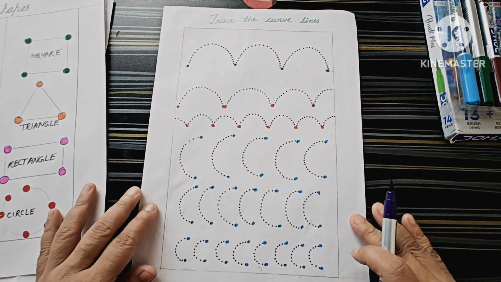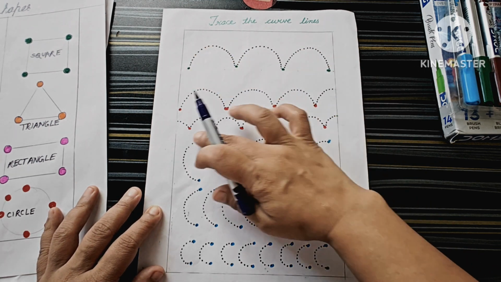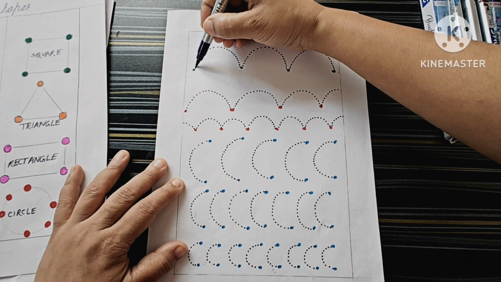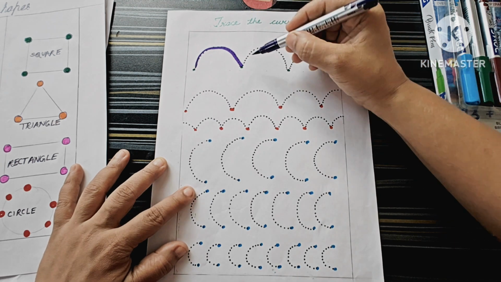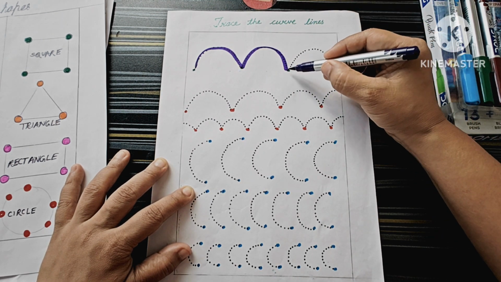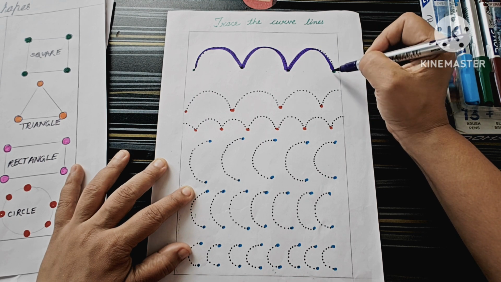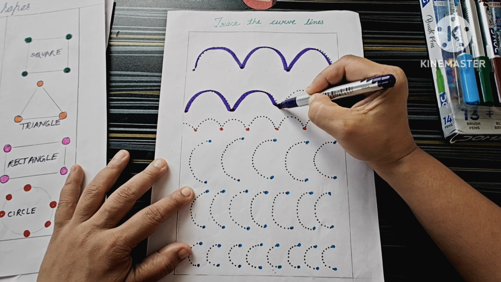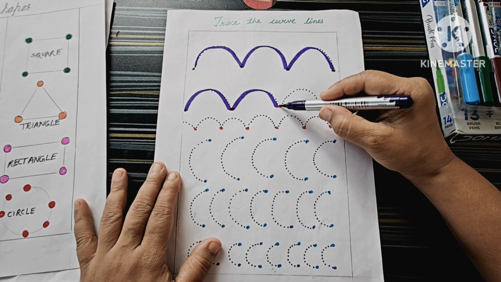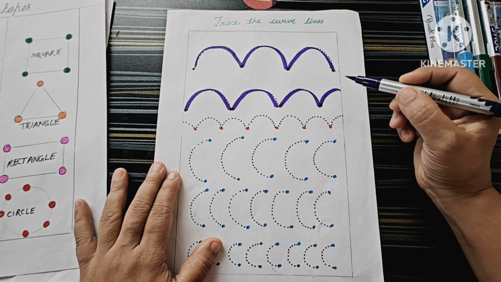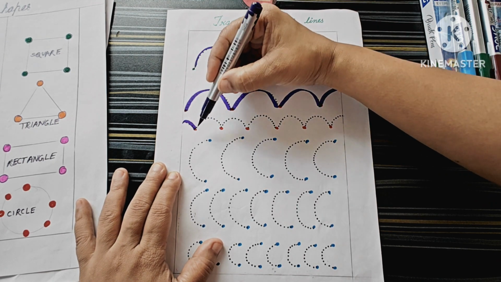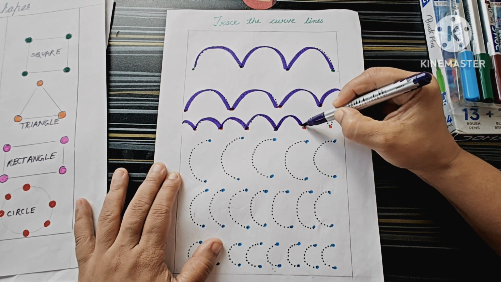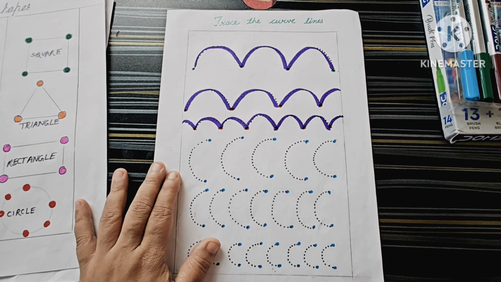Now I have this sheet also. These are curved lines. So let's start tracing the lines. It looks like an upside down U, letter U. It looks like letter U. Upside down letter U, or you can say M. Letter M. Small letter M.